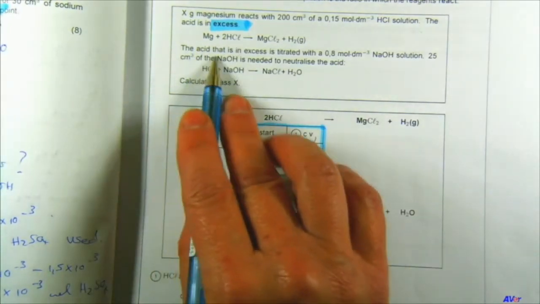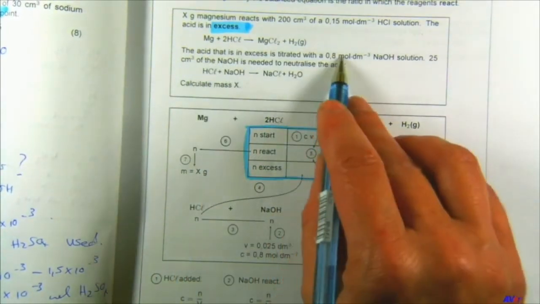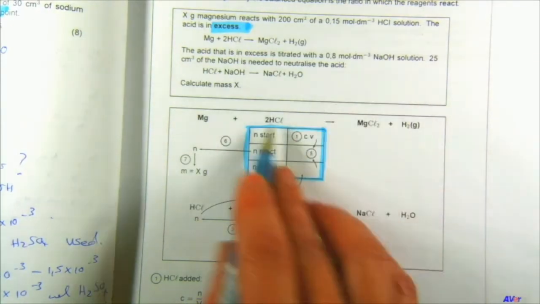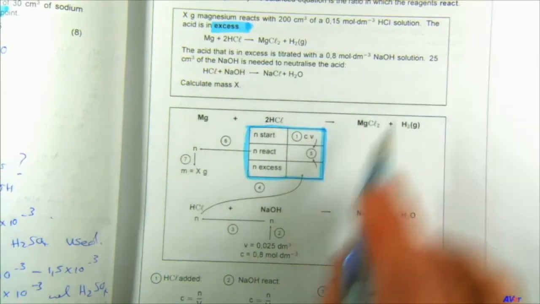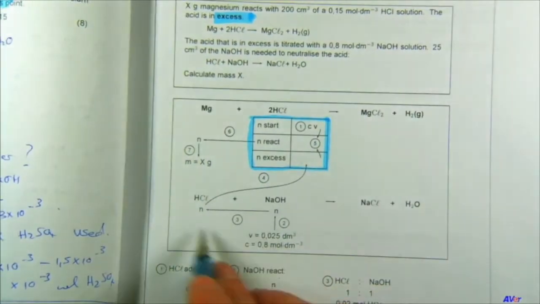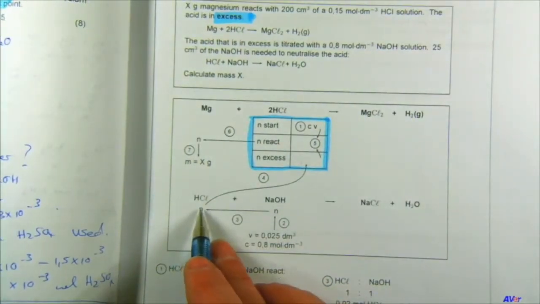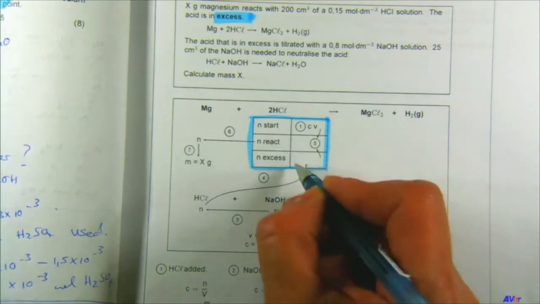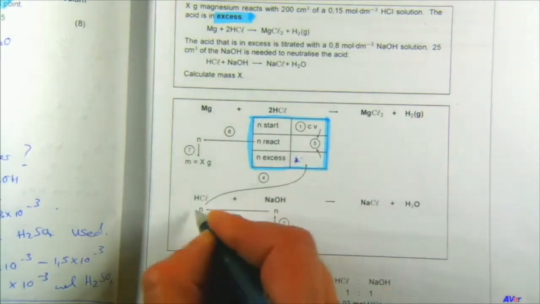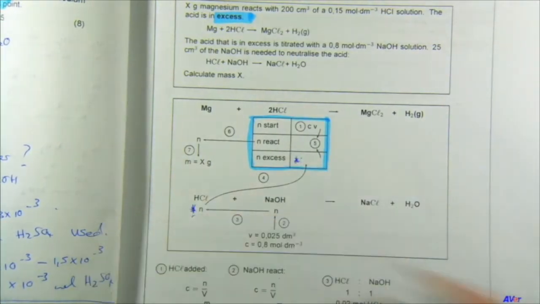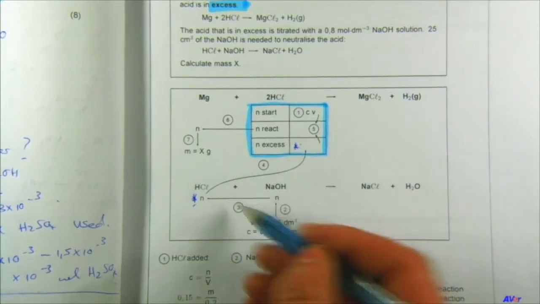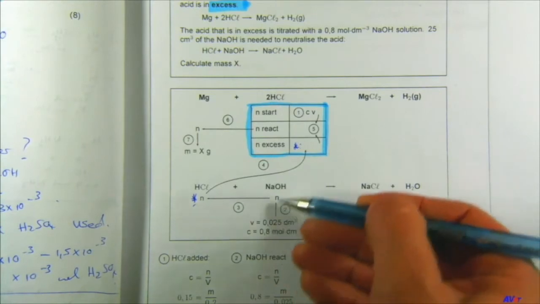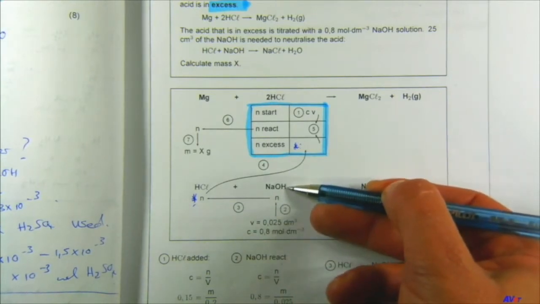And now the acid that is in excess is titrated with sodium hydroxide, and they tell you 25 cm³ is used to neutralize this. So whatever is left over there is being used in a second reaction. So now you say, okay, for the second reaction, they give you the volume and the concentration of the NaOH.